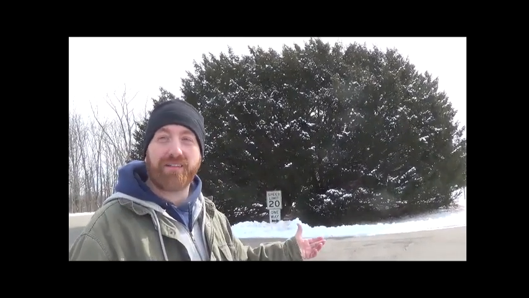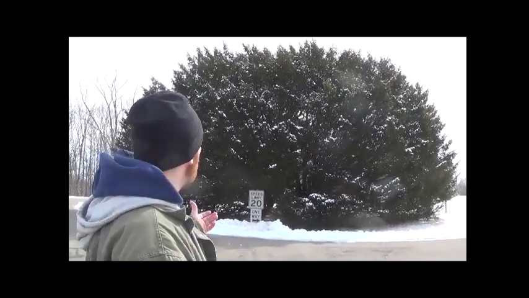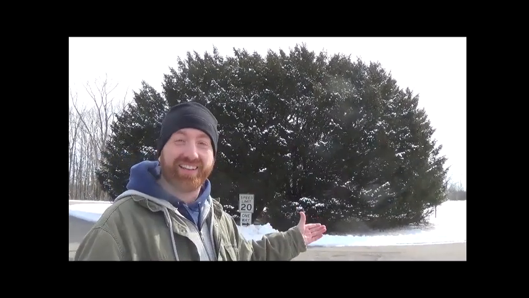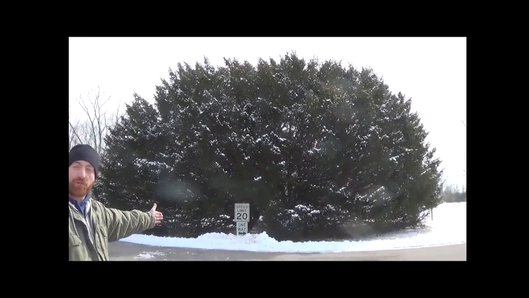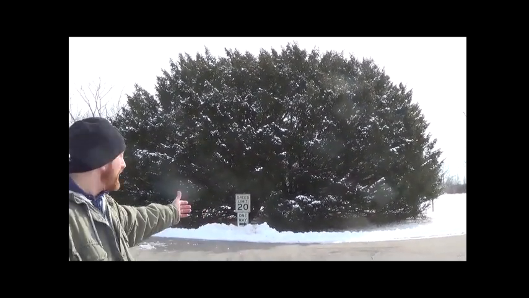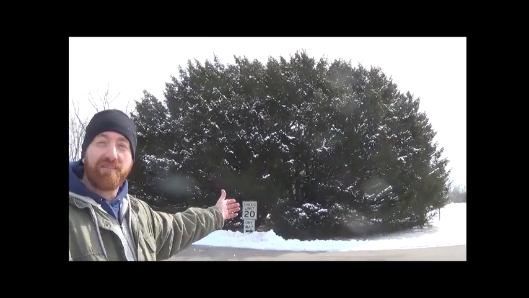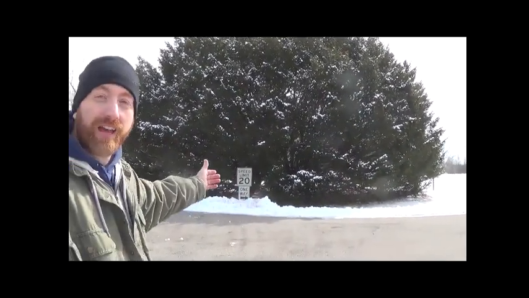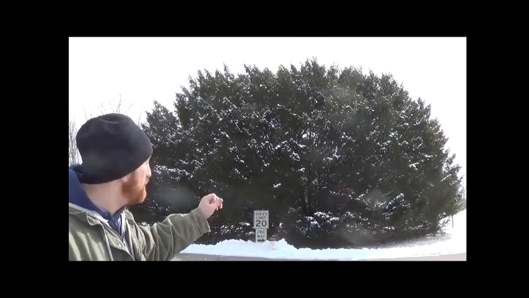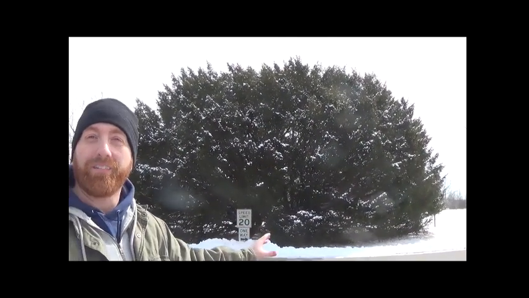It's amazing how big this bush is to me. I cannot believe how big that thing is. I mean, can you see the sign right here in the middle of it? It says speed limit 20, and it's being enveloped by this giant bush. I'm making my wife laugh right now. She's holding the camera for me. But no, the point is this bush is huge.